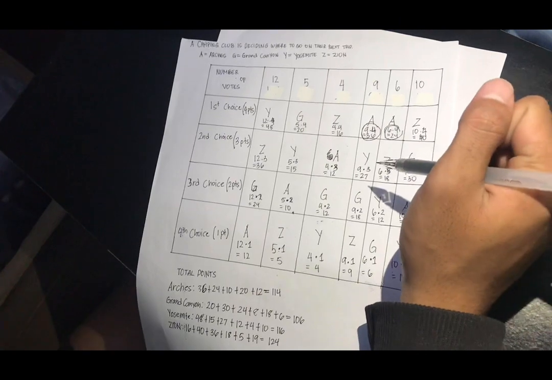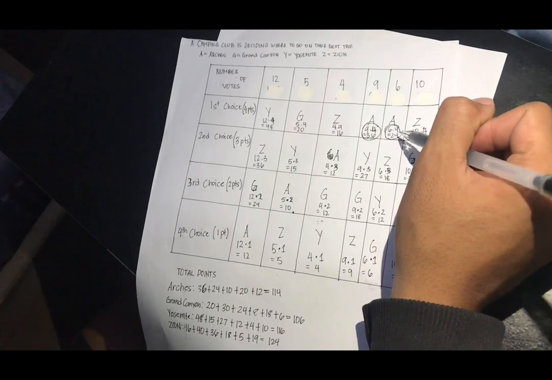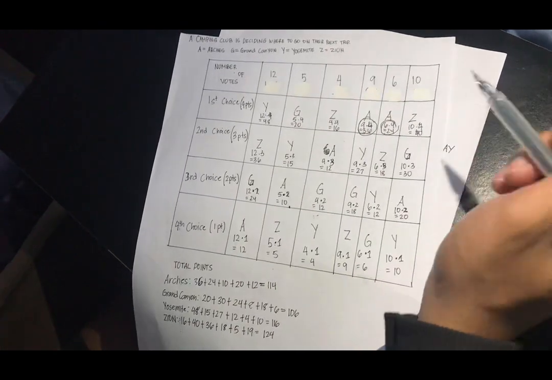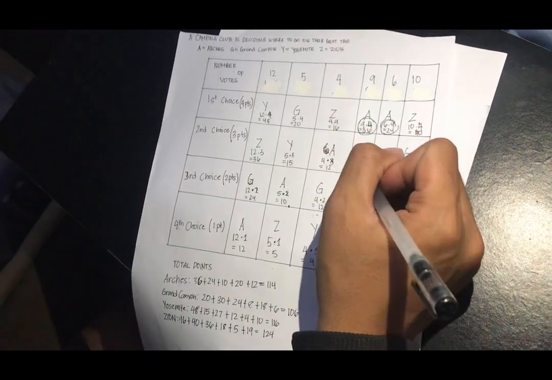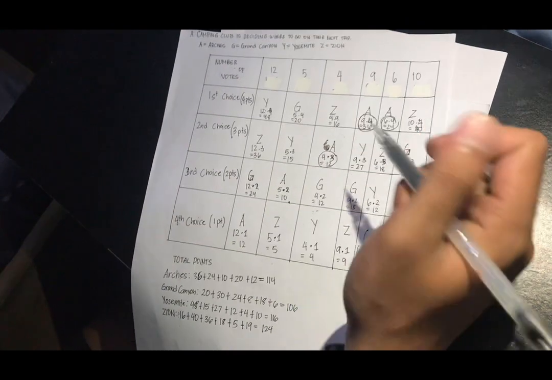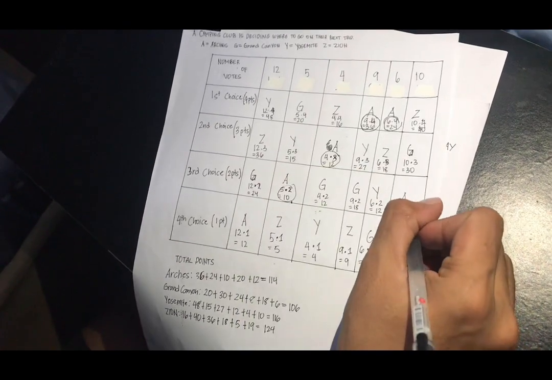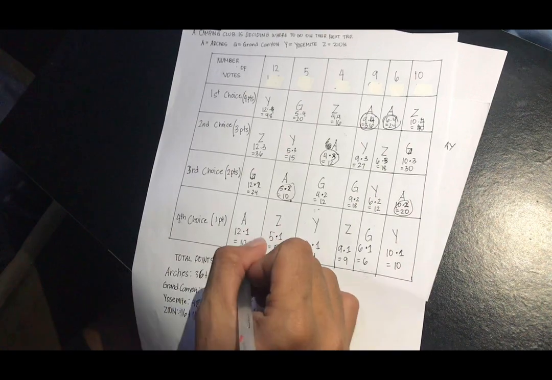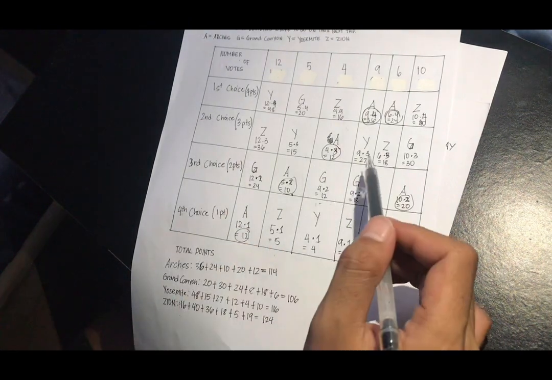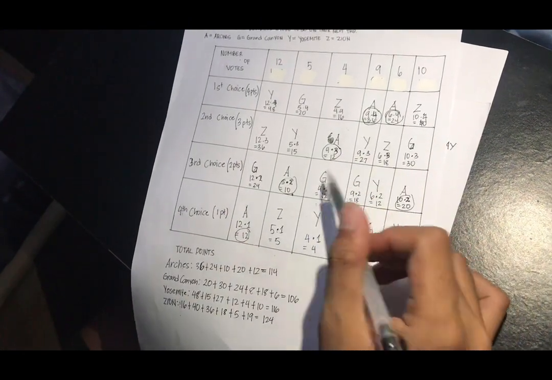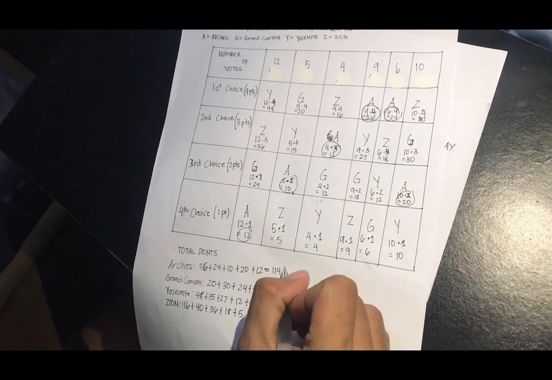So what we will do now is compute how many votes Arches has. Second choice, it has 4 times 3. 4 times 3 equals 12. So, 5 times 2 equals 10. 10 times 2 equals 20. 12 times 1 equals 12. So what we will do is add them all. 36 plus 24 plus 10 plus 20 plus 12 equals 114 votes.